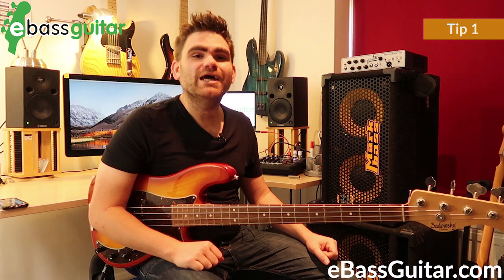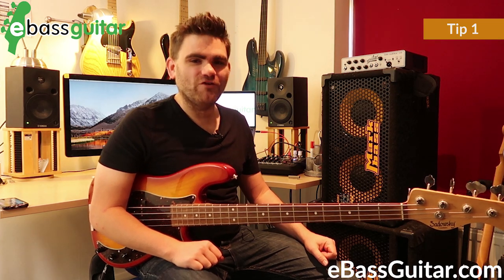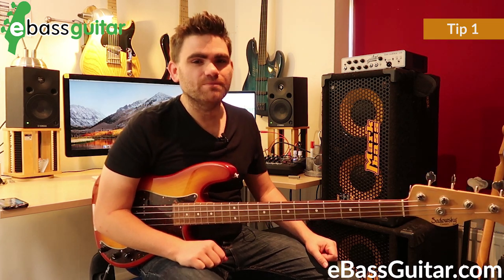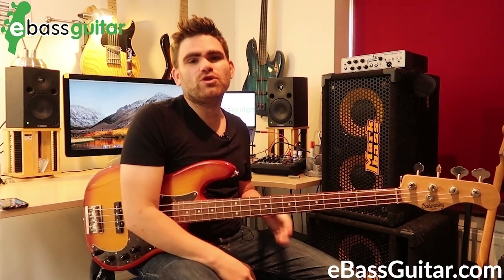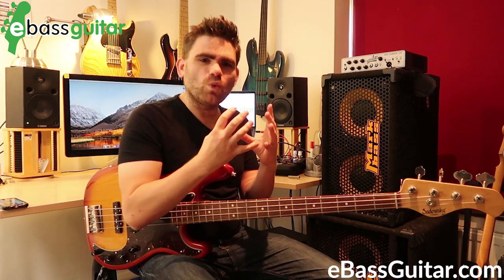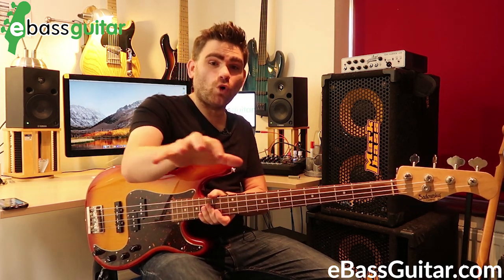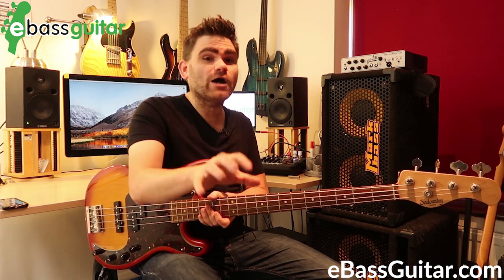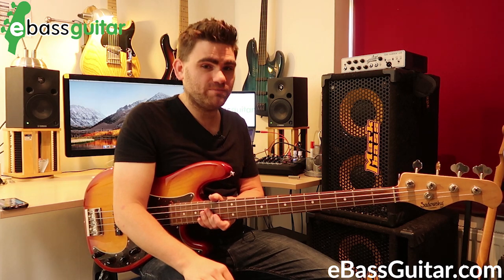Tip number 1 is to learn the basics of how to play the piano. The piano is the most important instrument that we need to understand to really get the most out of our music theory. It's kind of that instrument which everything else relates back to. The reason being, it is a very visual instrument. You can see all of the notes on there very clearly laid out. Also, each note only appears once on the piano too.